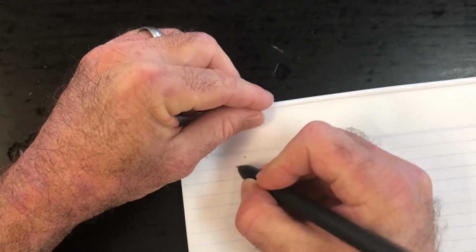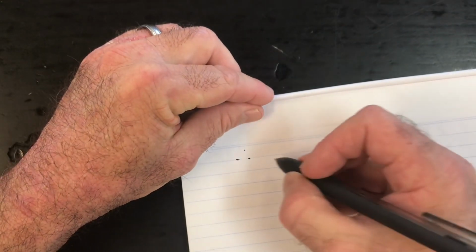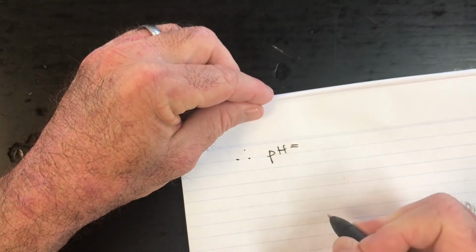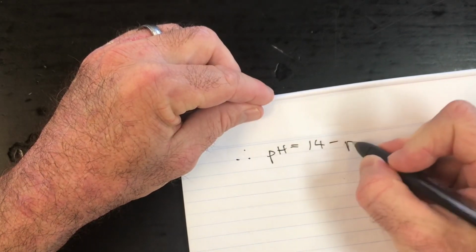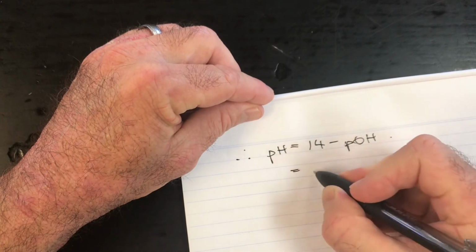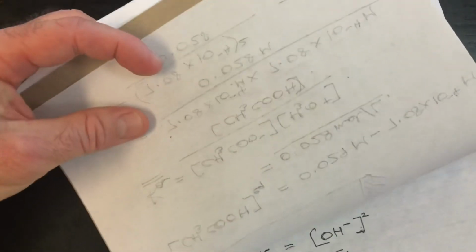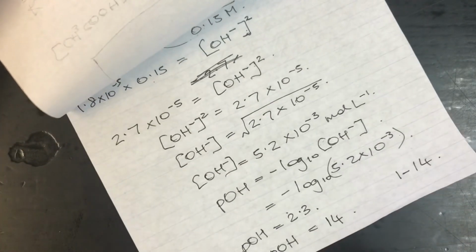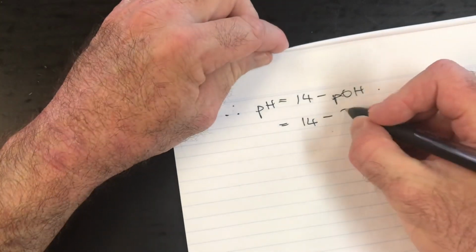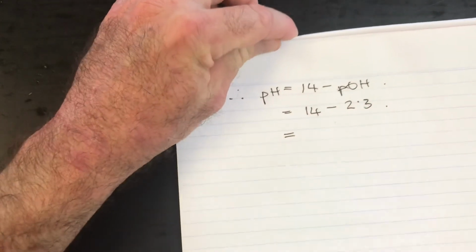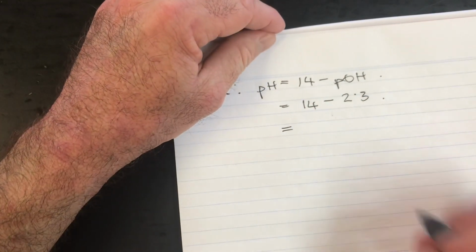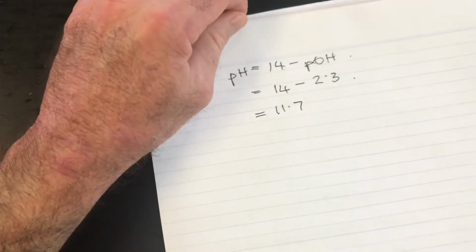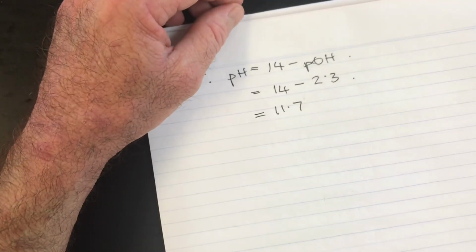So the pH will equal 14 minus pOH, which is 14 minus, what was the pOH again? 2.3. 14 minus 2.3 is 11.7. You can punch it into your calculator to verify.